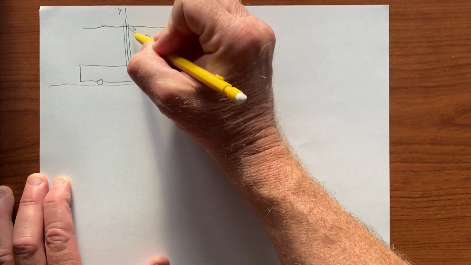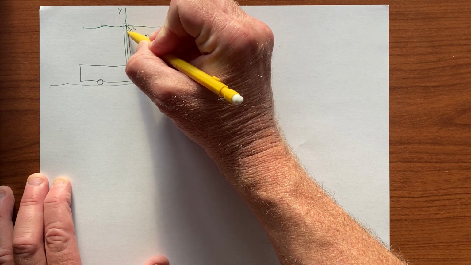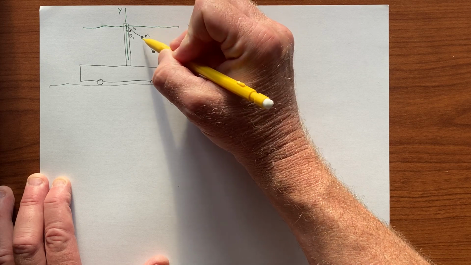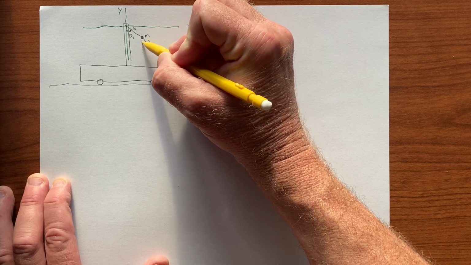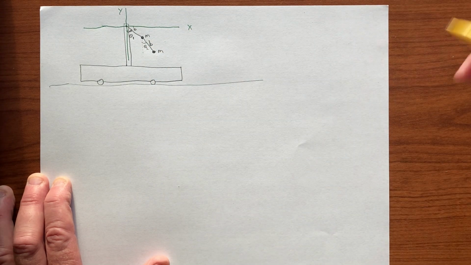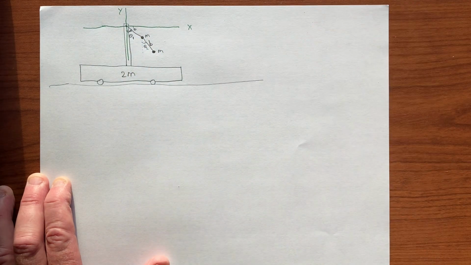So we have an angle, so the x value can change, and let's call this angle theta 1. The angle here, with respect to the vertical, let's call that theta 2. Let's make the mass of the cart twice m.